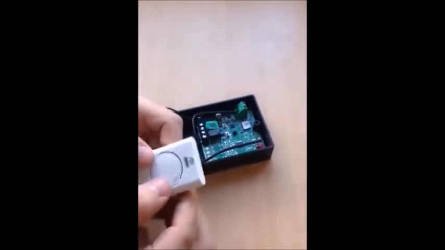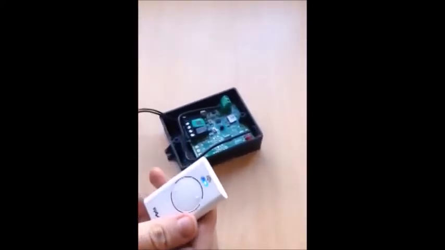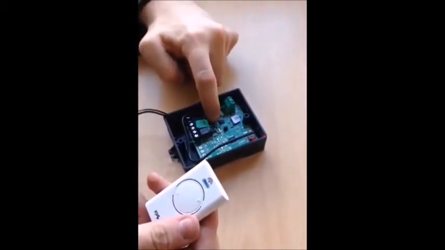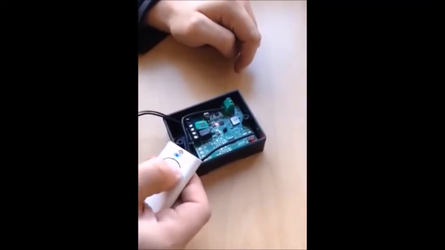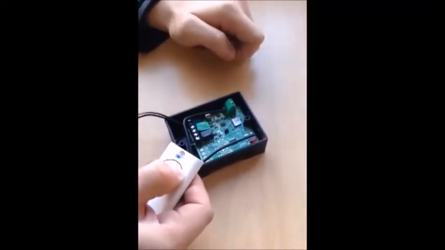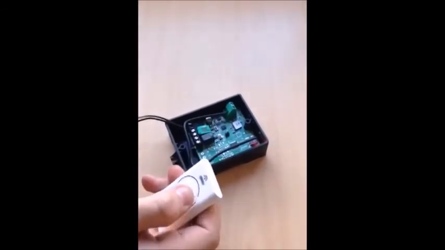Place your transmitter into teaching mode by pressing and holding button 1 and 2 until the LED flashes. Press the relevant learn button on the receiver briefly, and the red LED will start to flash. Press and hold the button you wish to code. The red LED goes solid. Release the button and your remote is ready to use. The second time you press it will activate the receiver.